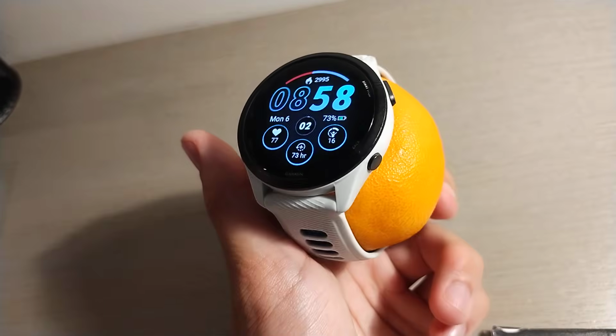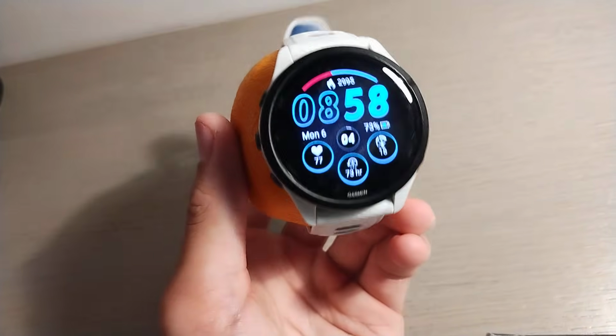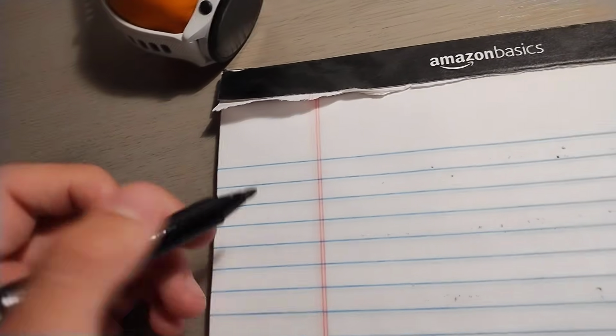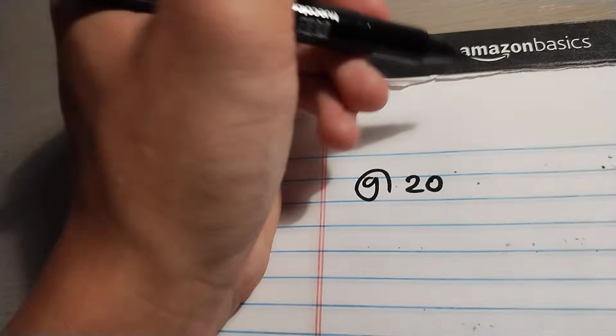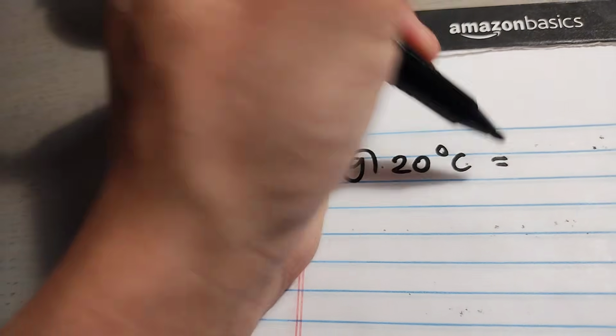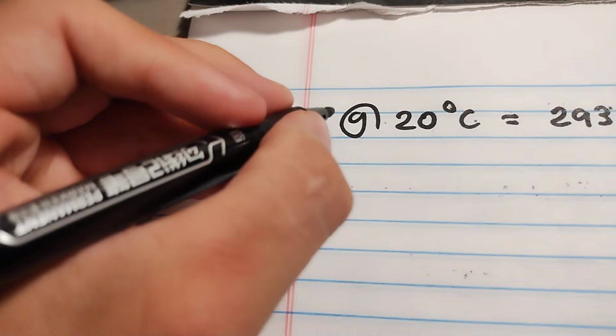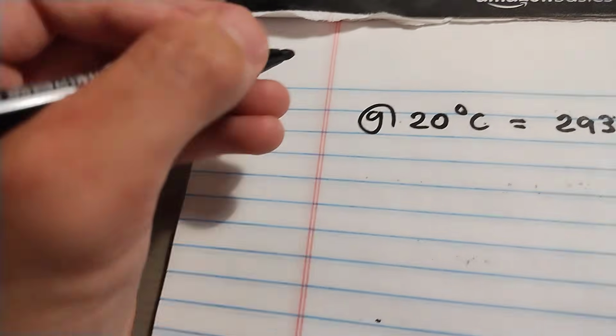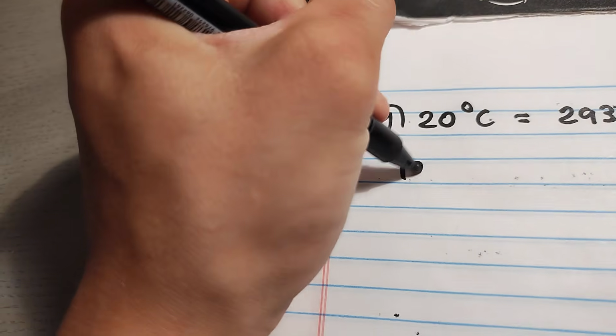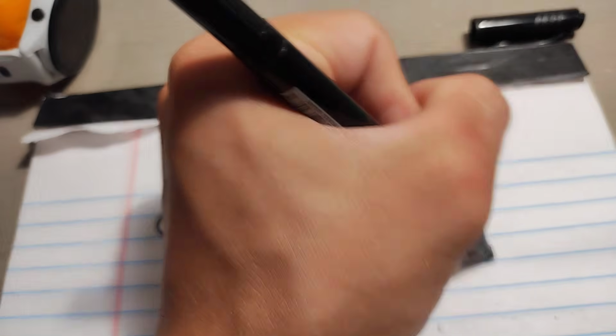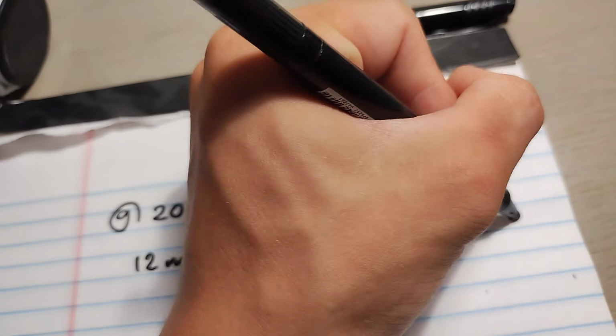So how would we begin to calculate the VO2 max of an orange? Well, scientists have done experimentation, and they have calculated that at room temperature, or 20 degrees Celsius, 293.15 Kelvin, a sweet orange releases 12 milligrams of CO2 per its body weight, kg, per hour.